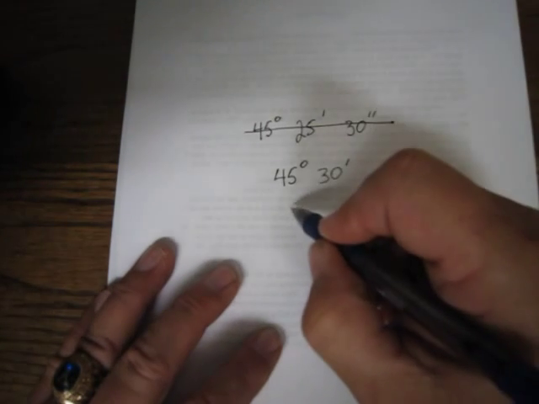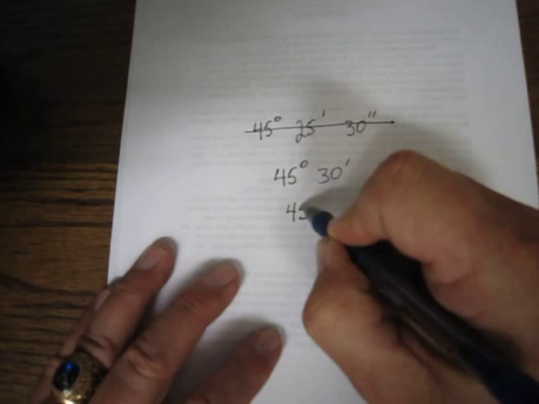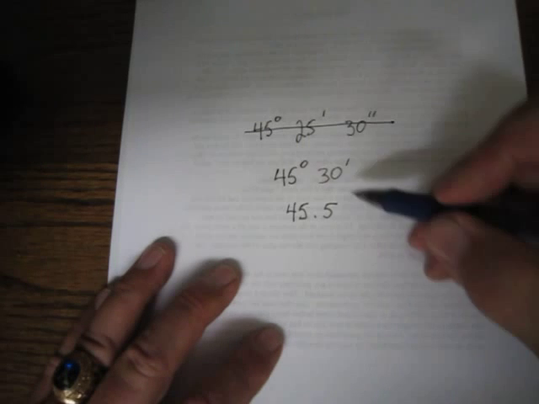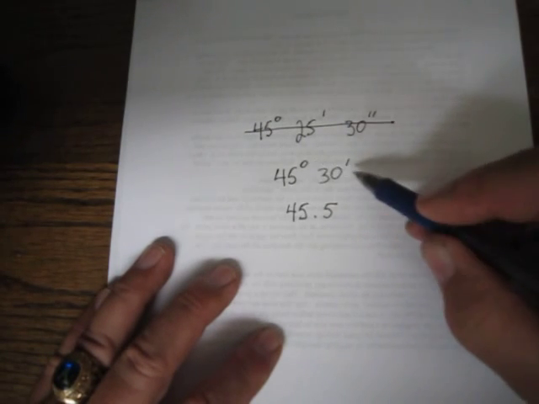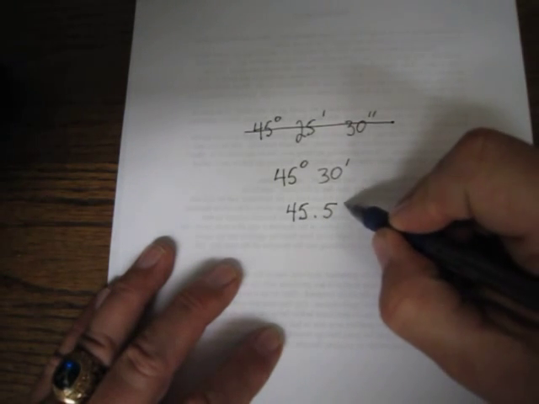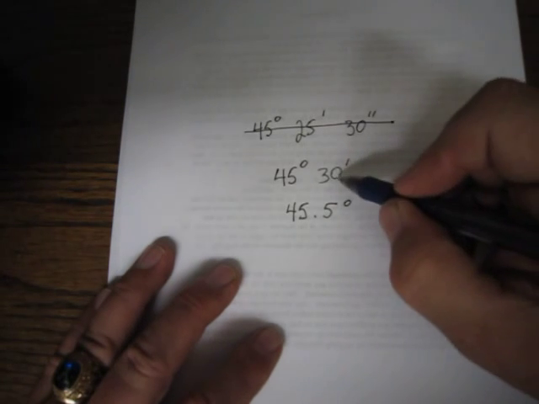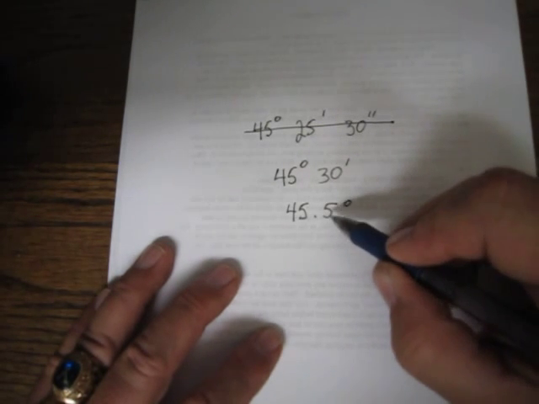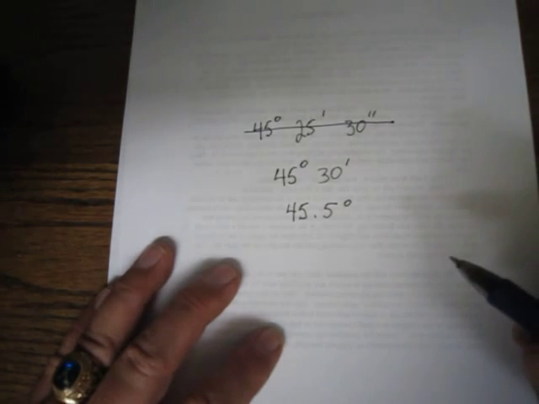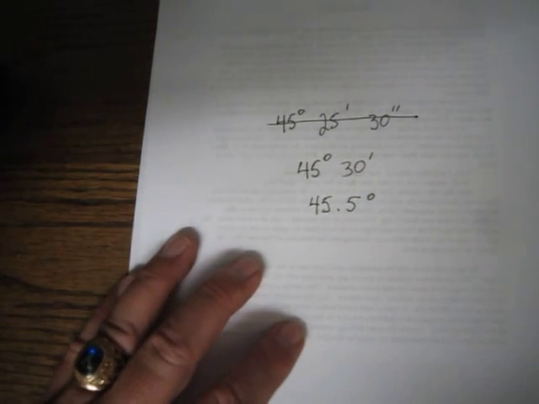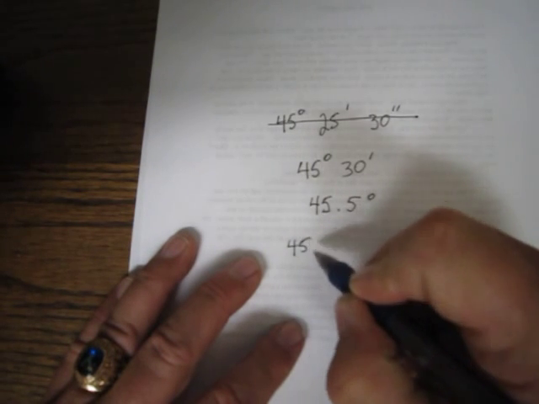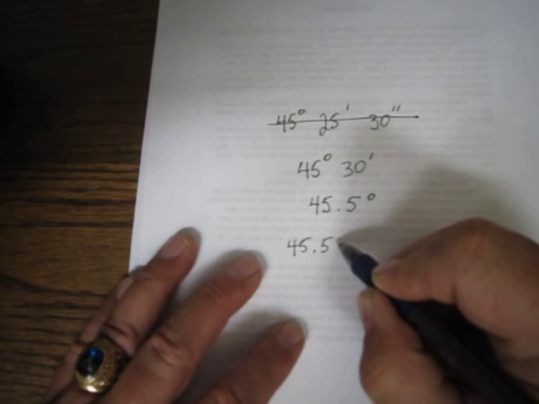You punch that into a calculator and it may give you this, 45.5. And you go, well, I punched in 45 degrees, 30 minutes, and here it's given me 45.5. I don't understand that. There may or may not be a little degree sign there. Well, that's because 30 minutes is 0.5 or 1/2 of another degree. So you may punch in degrees, minutes, and seconds, and the calculator gives you 45.55.